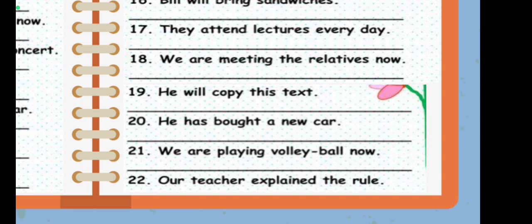Now, can you do the 21? We are playing volleyball now. Volleyball are played now by us. No, just be careful. This is volleyball, a general noun, so only one.